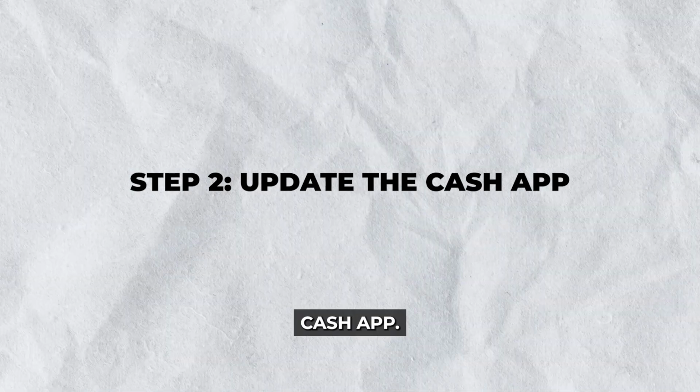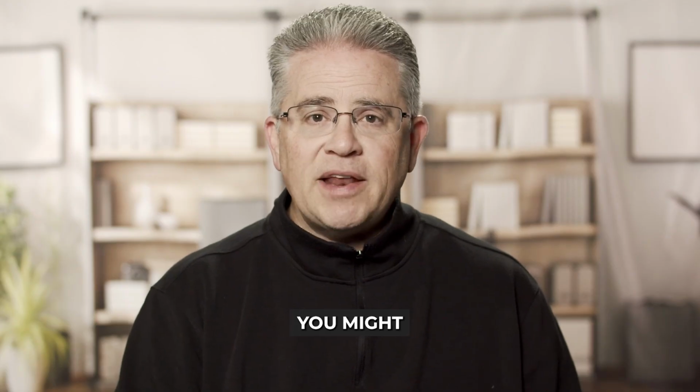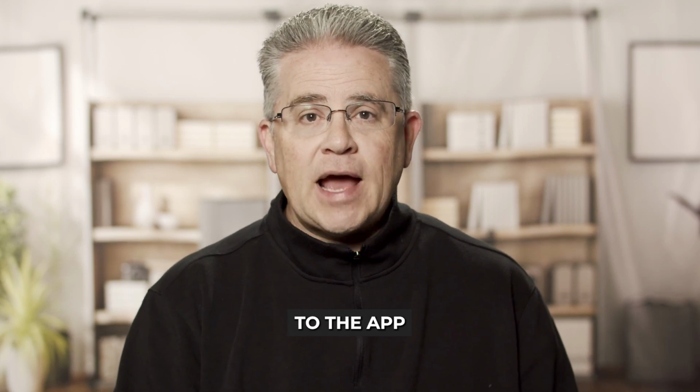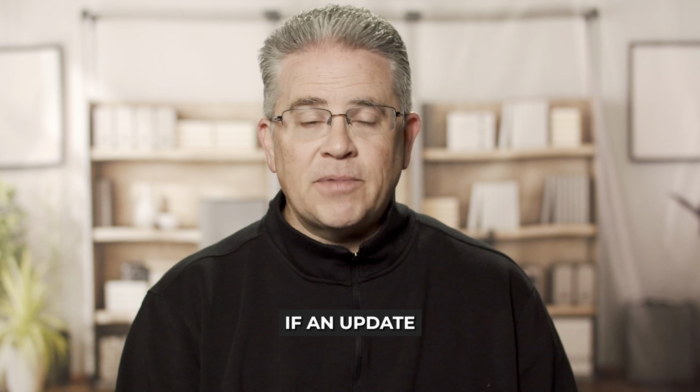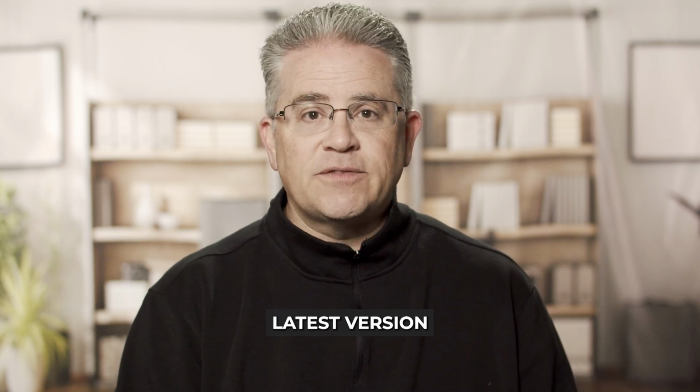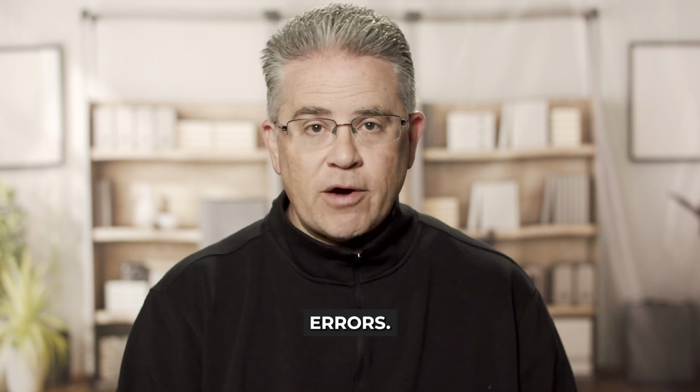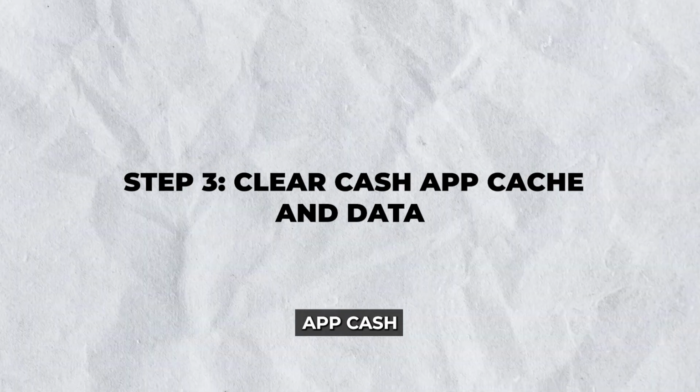Step 2. Update the Cash App. If your app is outdated, you might encounter errors like the dreaded 500. To check for updates, head over to the App Store or Google Play Store. Search for Cash App and hit Update if an update is available. Staying up to date with the latest version ensures you have the latest features and bug fixes, minimizing the chance of errors.